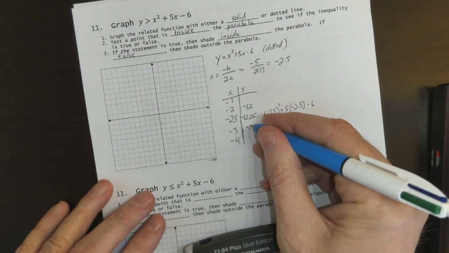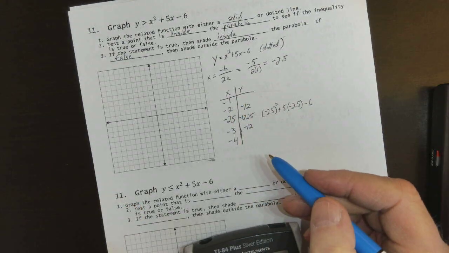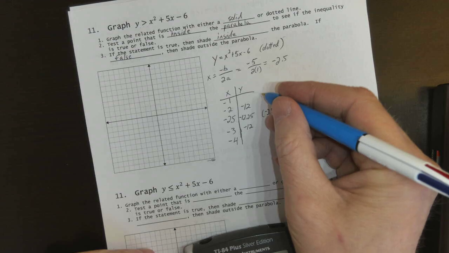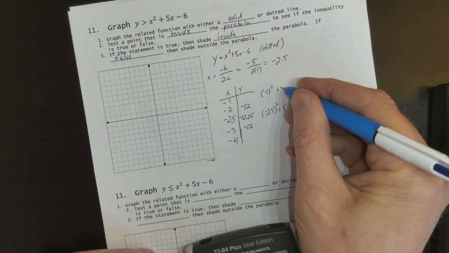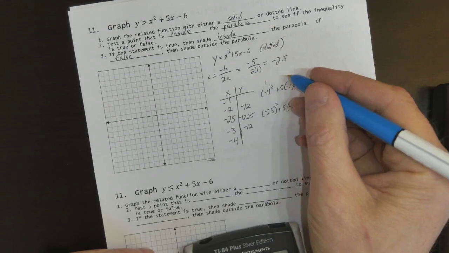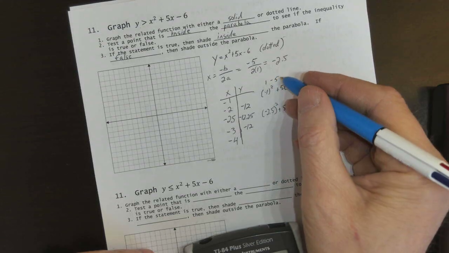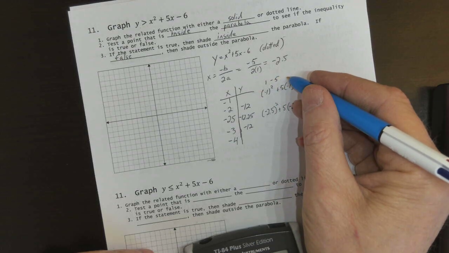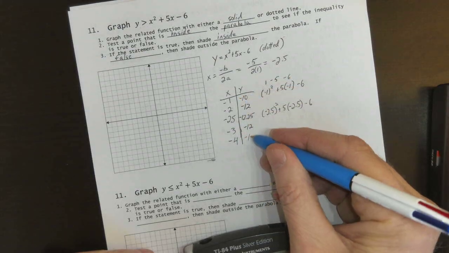And I have a feeling with the vertex and that both being a half unit off of the vertex, that's negative 12. Negative 1. So negative 1 squared plus 5 times negative 1 minus 6. This is 1. Minus 5 is negative 4. Minus 6 is negative 10. So this is negative 10.